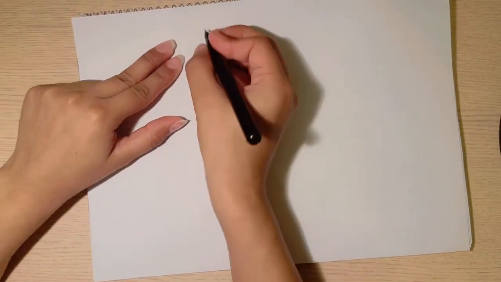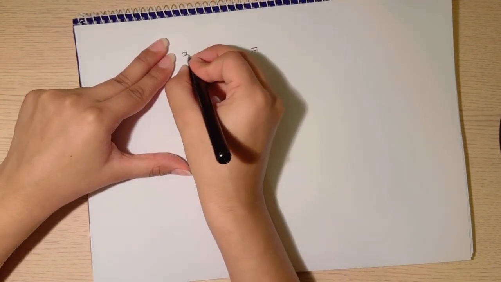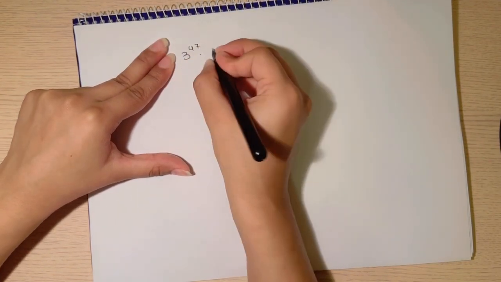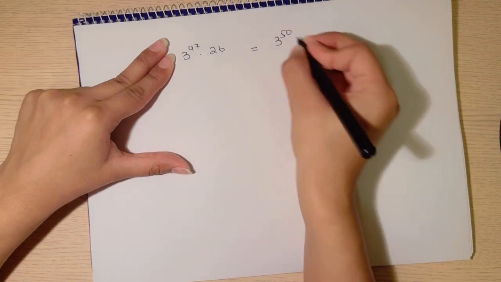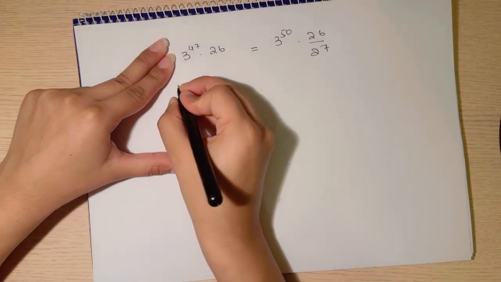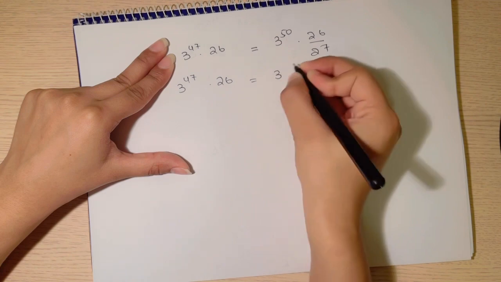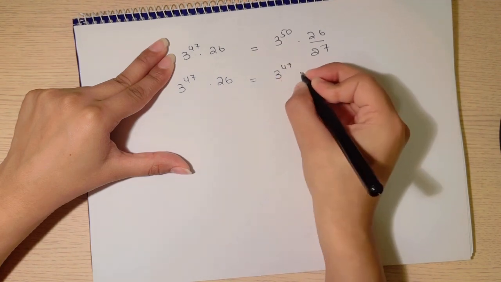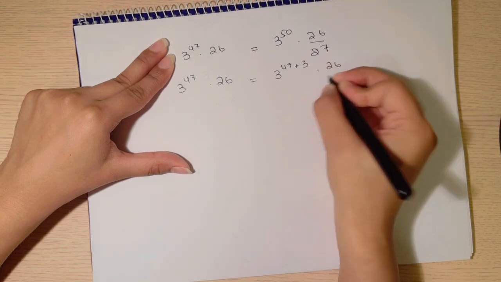Now, to prove that both of our answers are correct, I'm just going to take both of the solutions and prove that these answers are correct. The very first one was 3 raised to power 47 into 26, and the second solution was 3 raised to power 50 into 26 by 27. So here I can write it as 3 raised to power 47 plus 3 into 26 by 27.